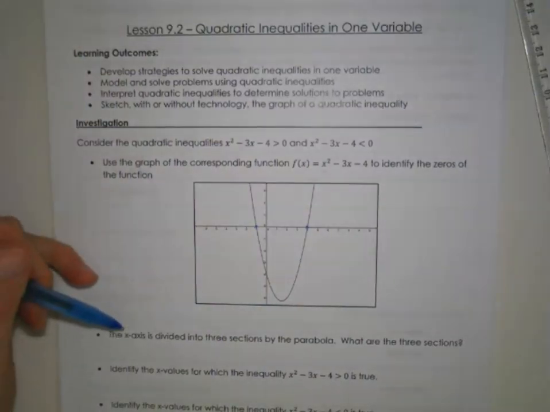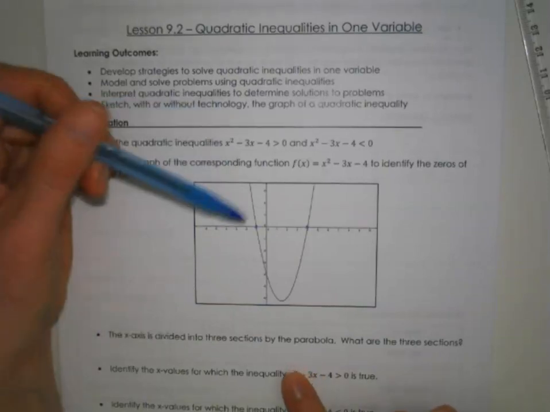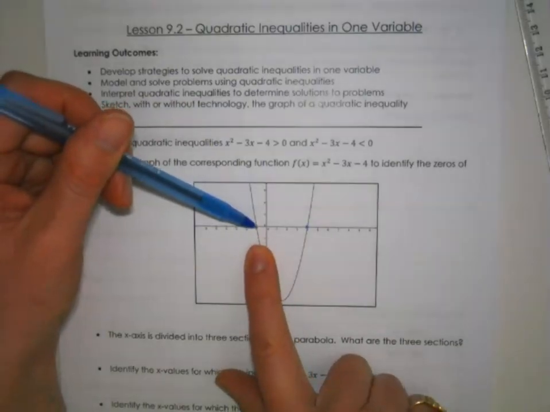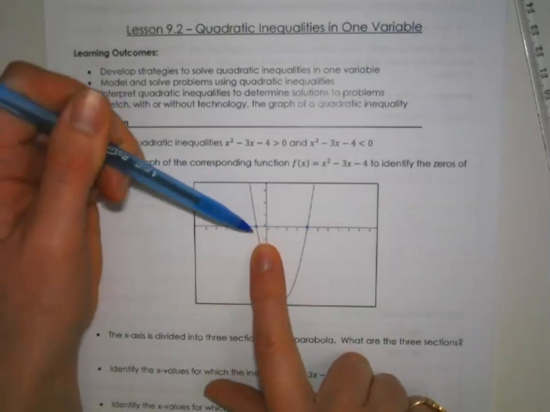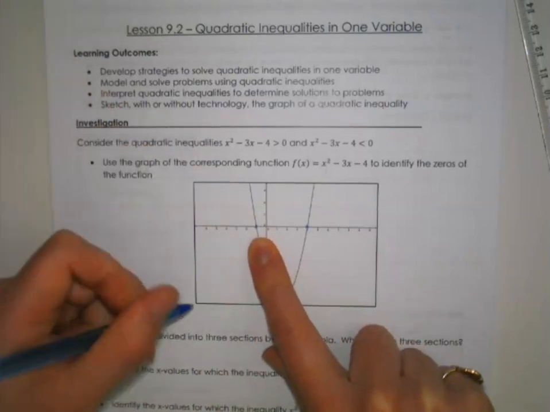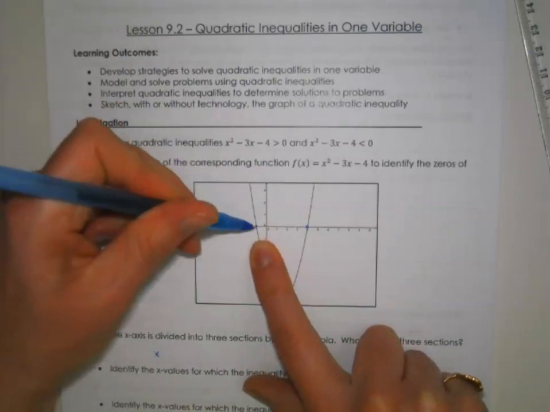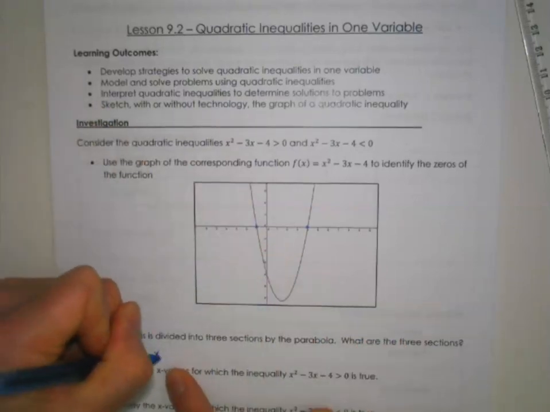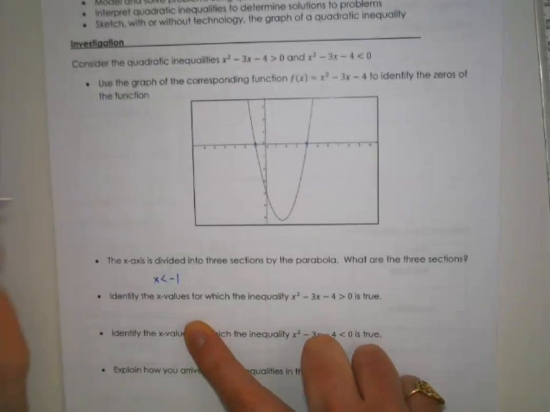Now, the next point mentions how the x-axis is divided into 3 sections by the parabola, and we want to know what the 3 sections are. Basically, for the x-axis, we have this first zero and everything to the left of it, which is broken up by this line. So we could represent that as one section of the x-axis being everything less than -1. So all the x values that are less than -1.